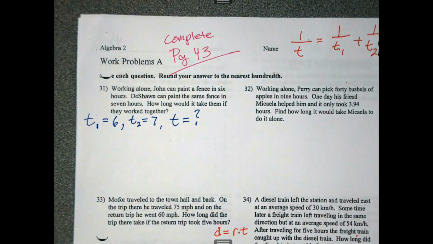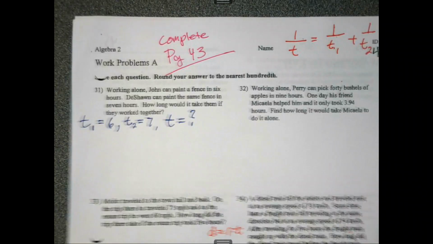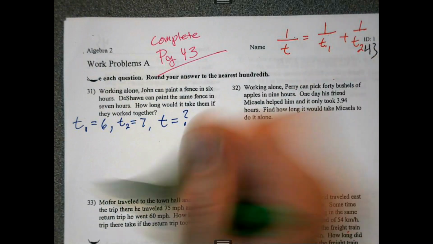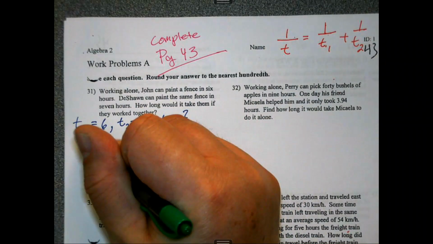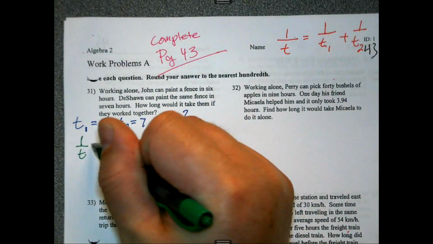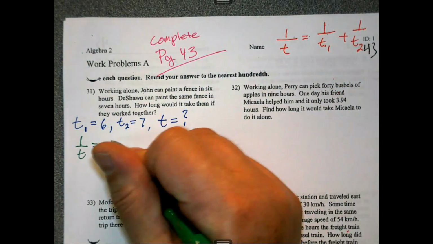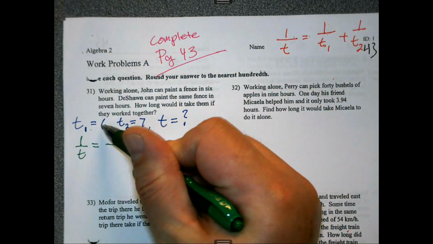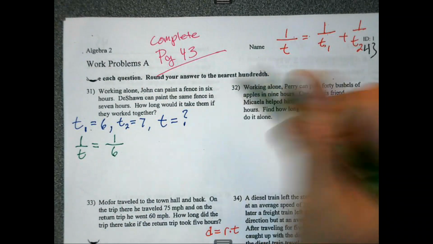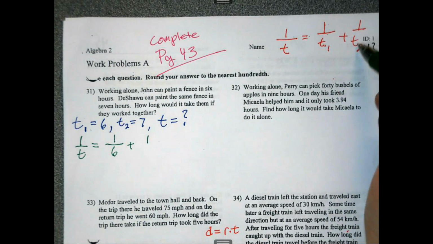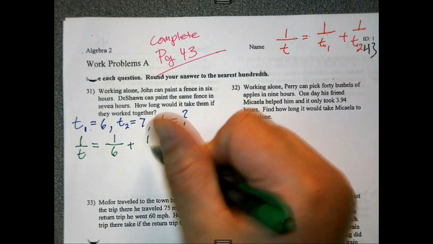Okay, let's plug it all into our formula and solve for T. So I have 1 over T equals 1 over T1, and my T1 is 6, plus 1 over T2, which is 7.